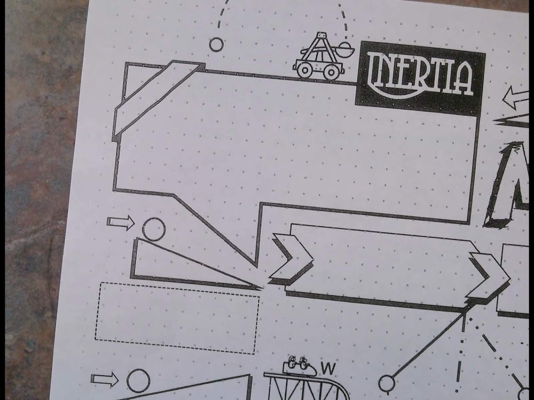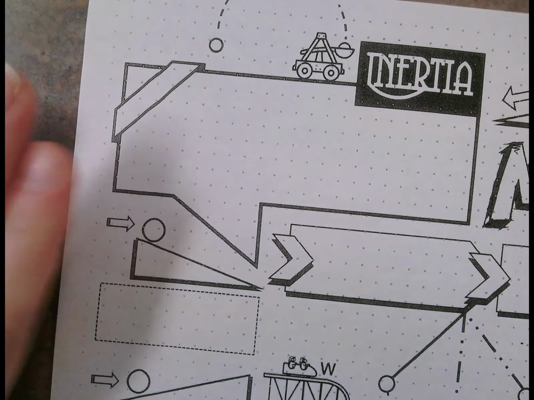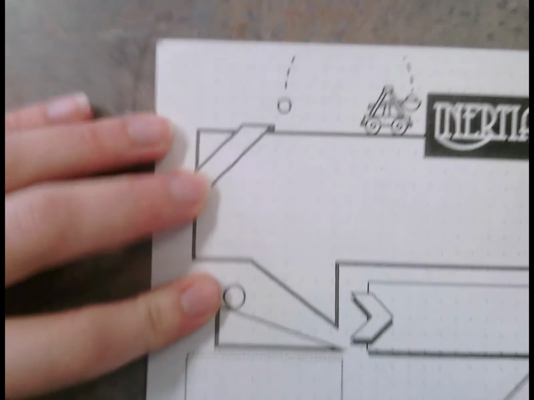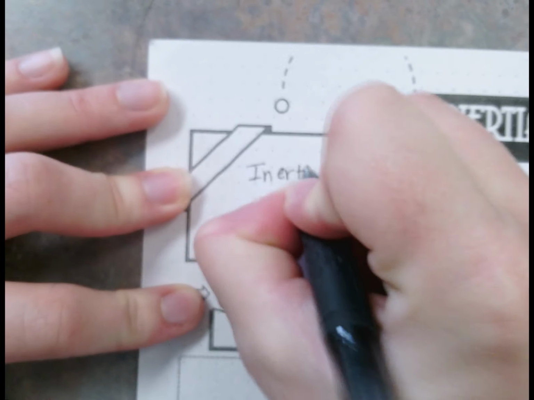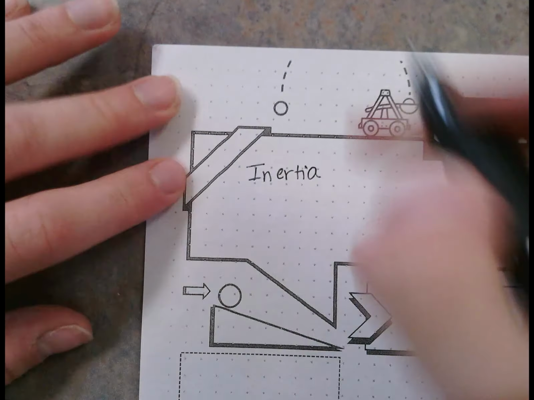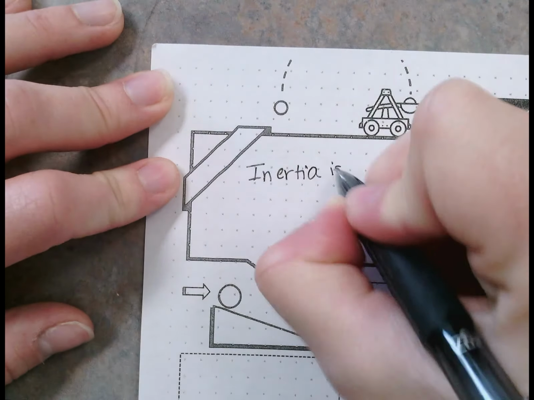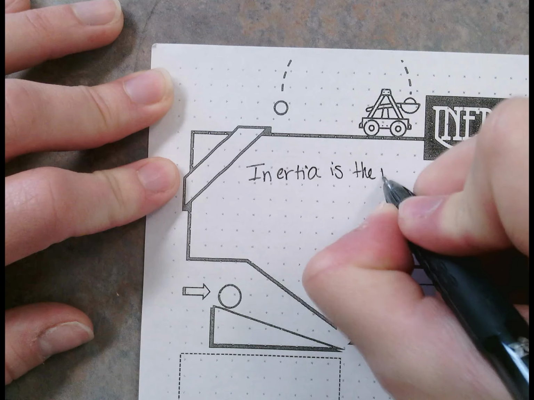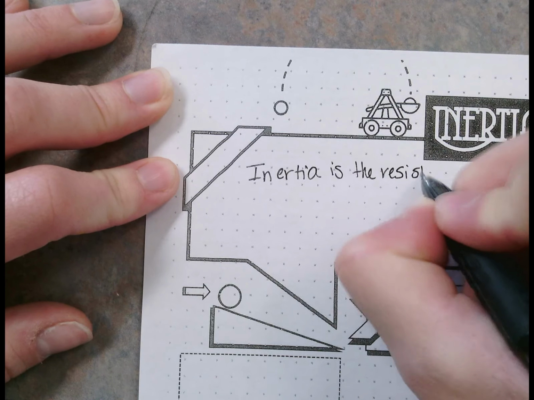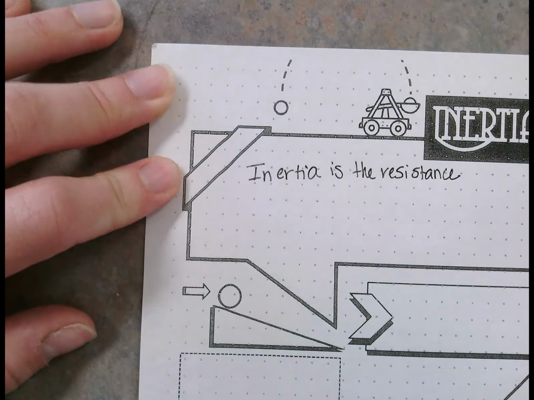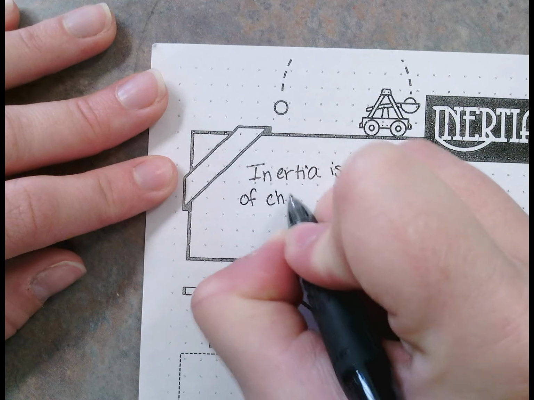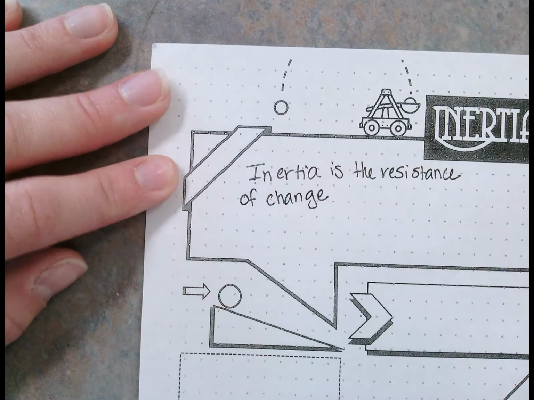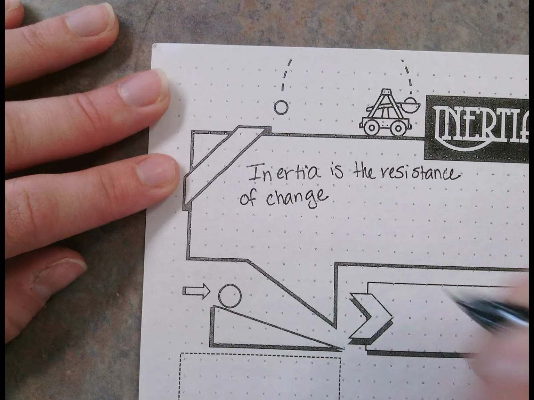Let me go ahead and get my black pen out if I can find one. So inertia, what you're going to write in here, well, what is inertia? So looking up here, inertia, and I always spell this word wrong. Inertia is the resistance. Okay, inertia is the resistance of change. Inertia is the resistance of change in motion.